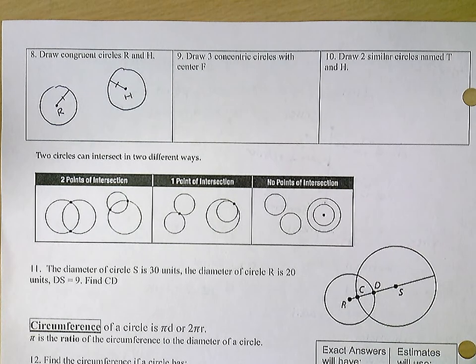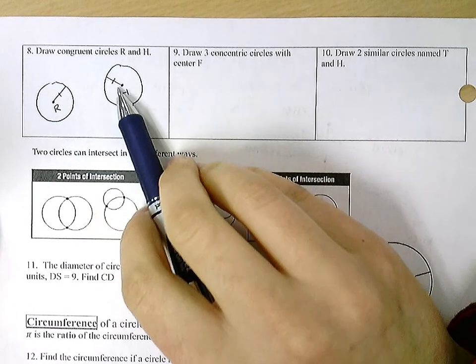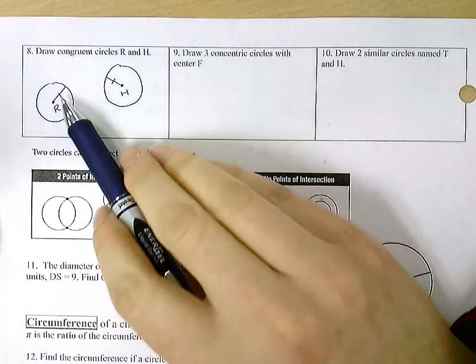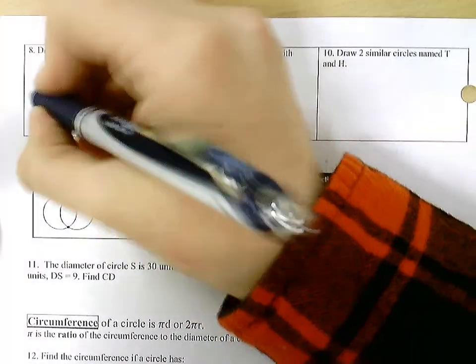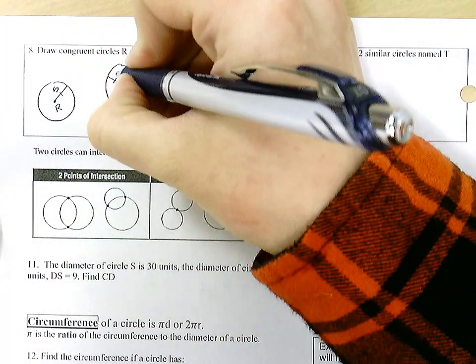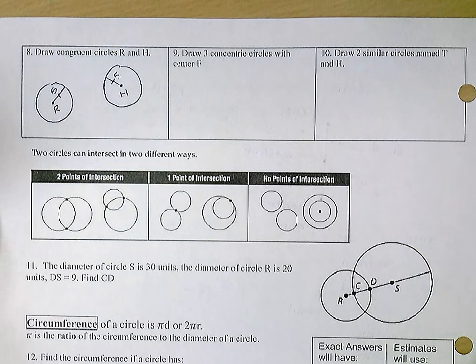All right, first one, number 8. You should have 2 circles, one with a center of R, the other with a center of H. So don't forget your labels. Now for your radii, you could either use this congruency marker for both. That's fine. Or if you put in a number, say 5, they both should say 5. So you want to make sure those radii are congruent to each other.